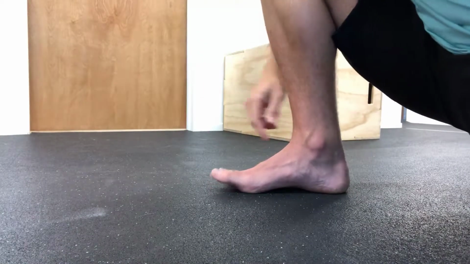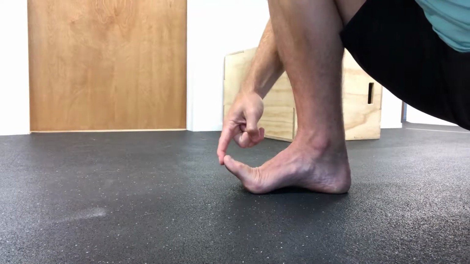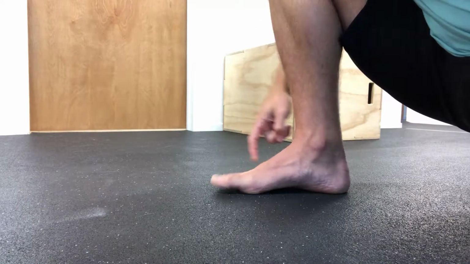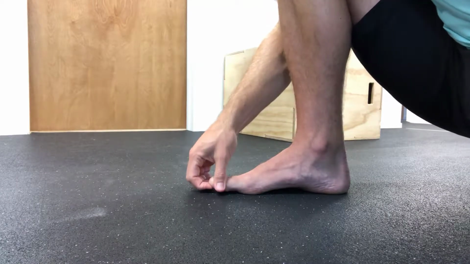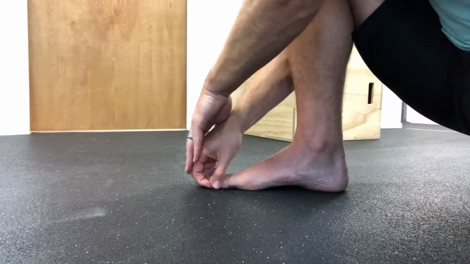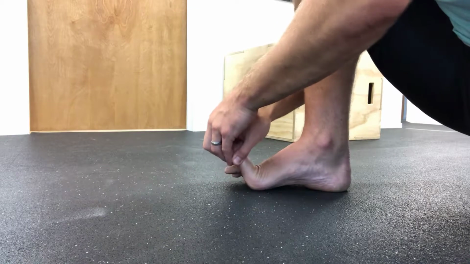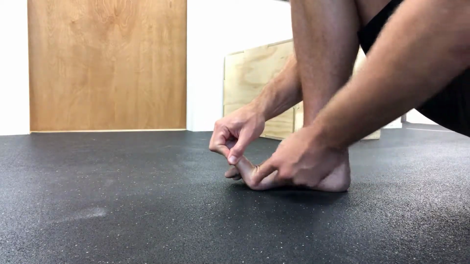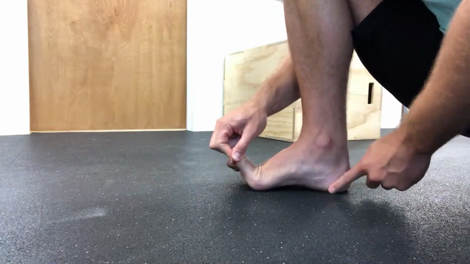If we're looking at the foot, we want to be able to extend the toe 60 degrees. And when we push the toe up, let's say you just set your foot down like so, and you grab hold of the big toe and you pull it up, you want to see some arching of that medial arch here, okay?